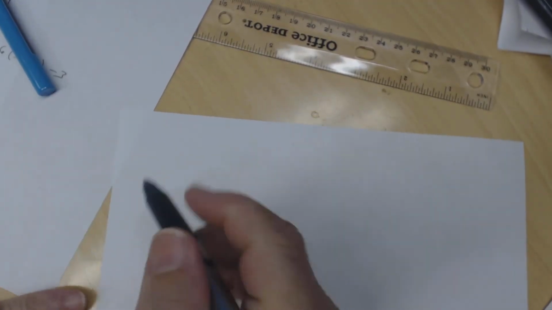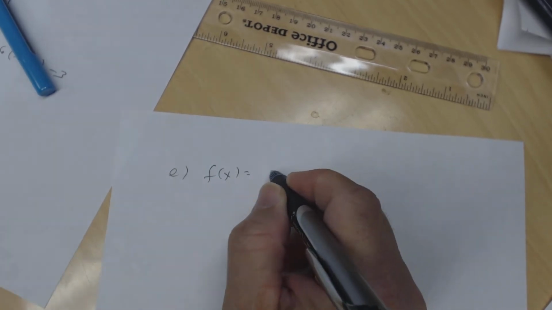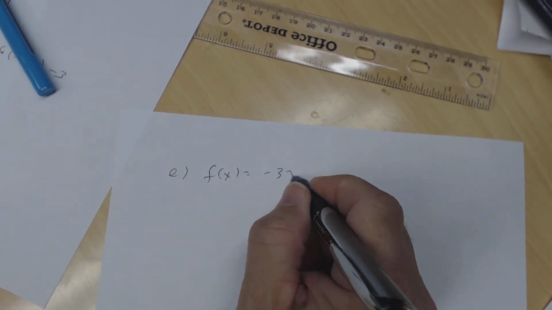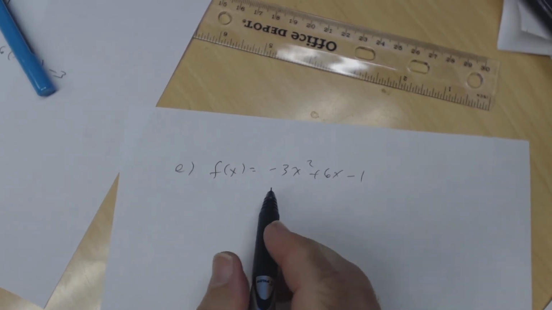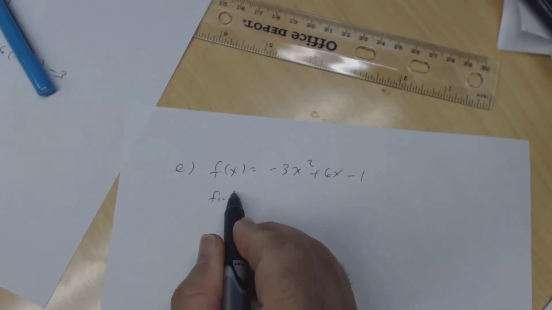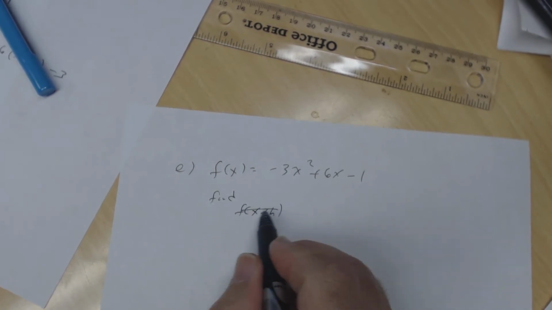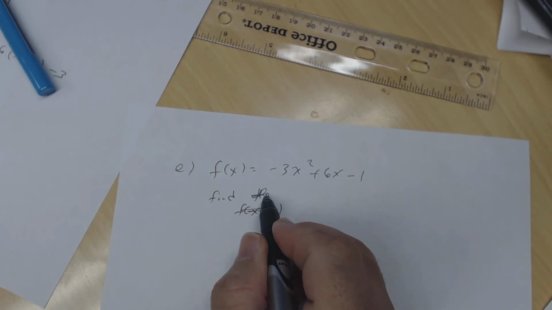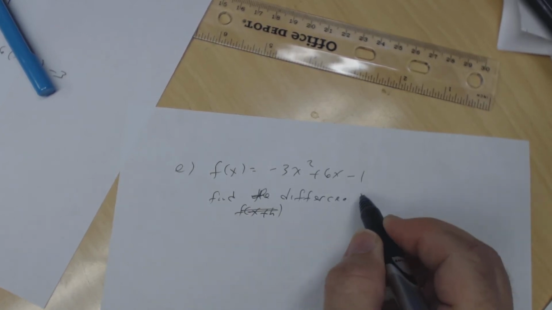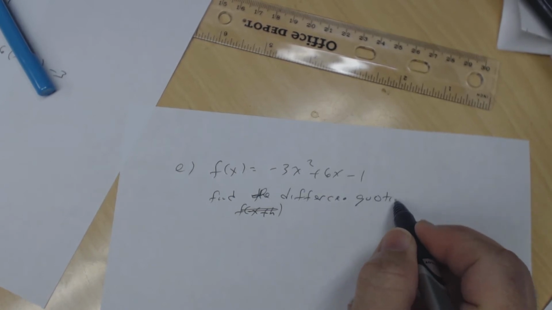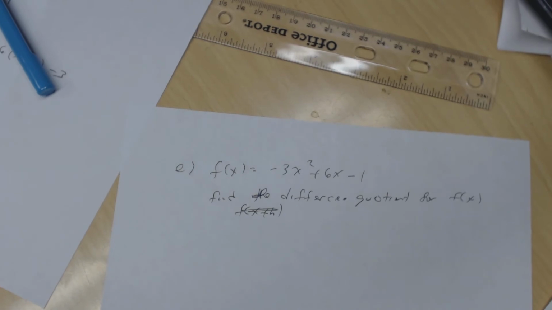So, let's say your function is negative 3x squared plus 6x minus 1. All right, so you're going to find the difference quotient. So find f of x plus h. Now, it's going to say find the difference quotient. It's going to say this. Find the difference quotient for f of x. That's what it's going to say.